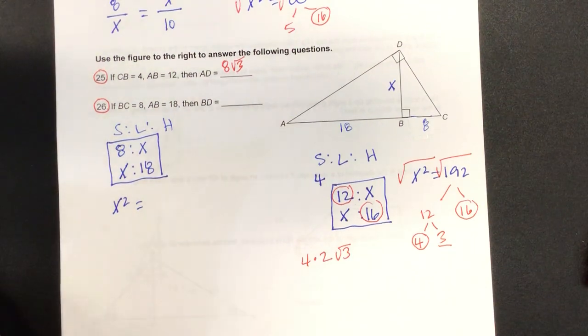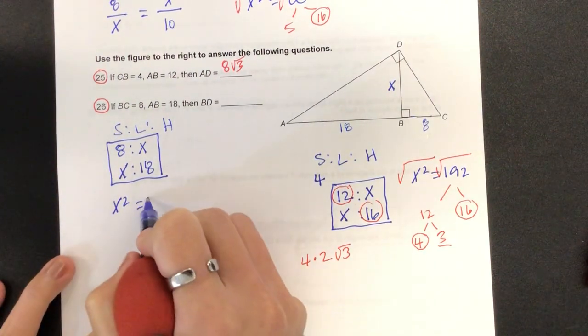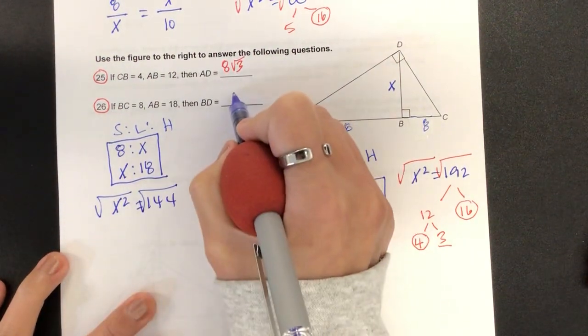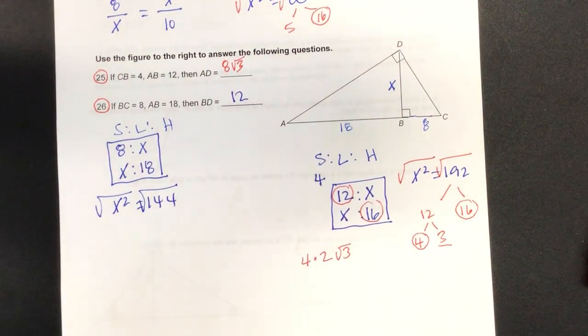Or you could do like 80 plus 64. Would that be 144? Someone confirm that? Yep. Oh, that's a nice number. When I square root, it is 12. Do I need plus or minus or just a positive? Just a positive because I gave you a what? Picture. Very good.